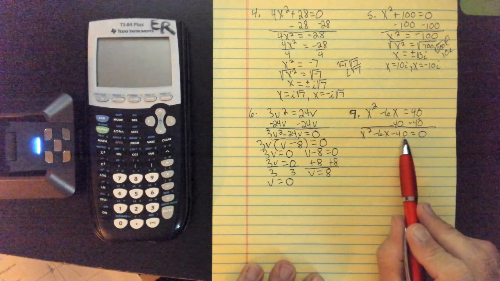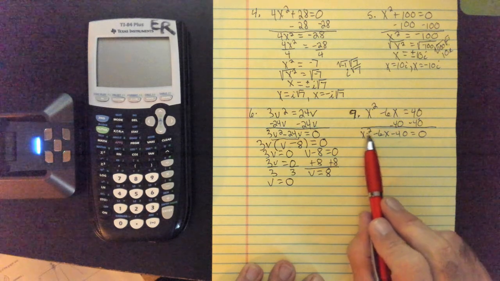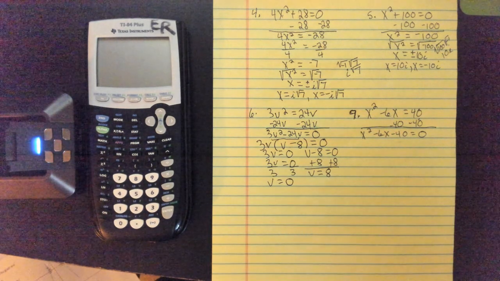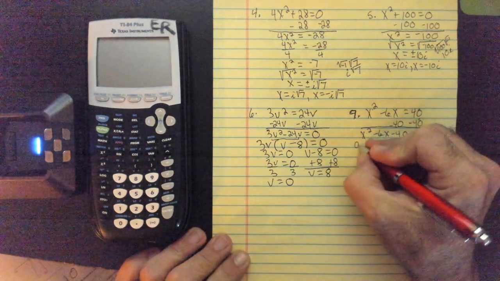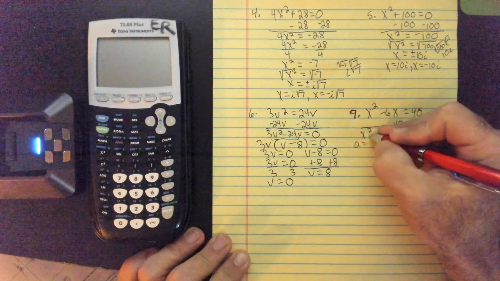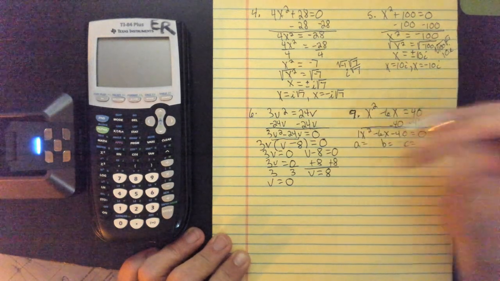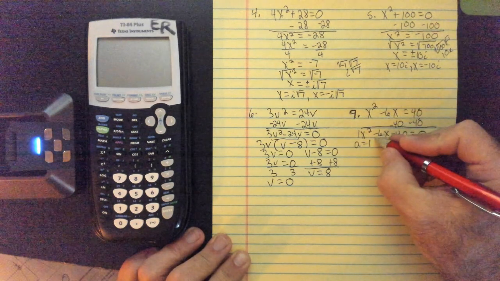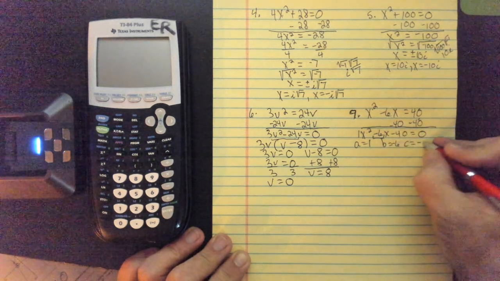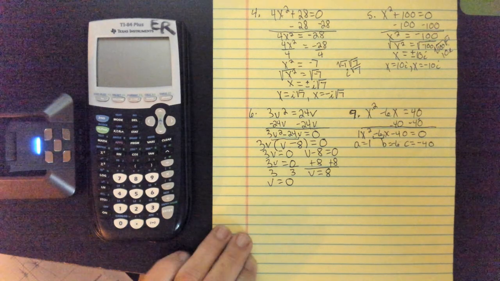So none of these were like terms, and I have them in descending order. I got the x squared, the x, and then the number. So to use quad, I need to figure out what a, b, and c are going to equal. A is the number in front of the x squared. Since there's no number there, that's a 1. B is the second number, which is -6. And C is the third number, which is -40.